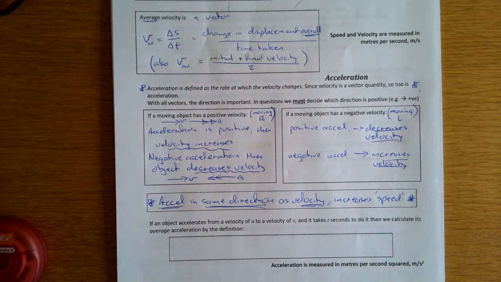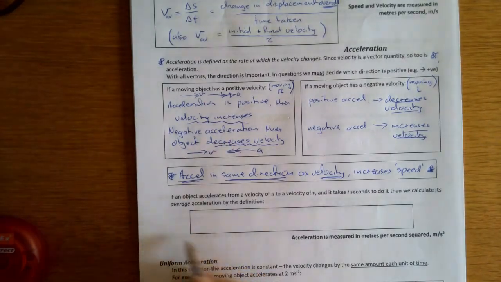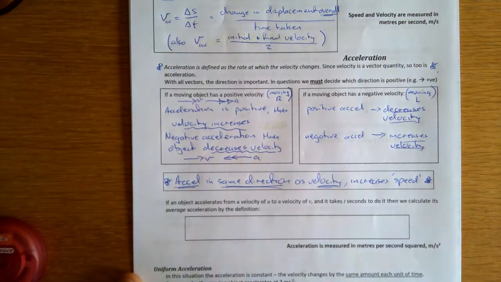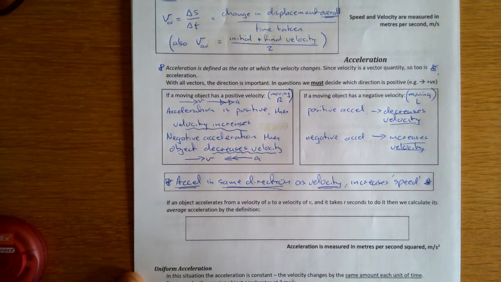Now, just to bring that all together, okay, we obviously need an equation to go with that. Well, it's all about that change in velocity. I'm going to go with average at the moment, then we can get onto the more complicated stuff.